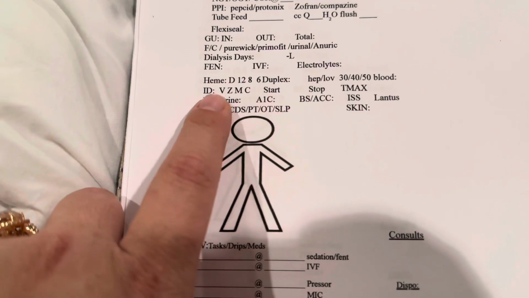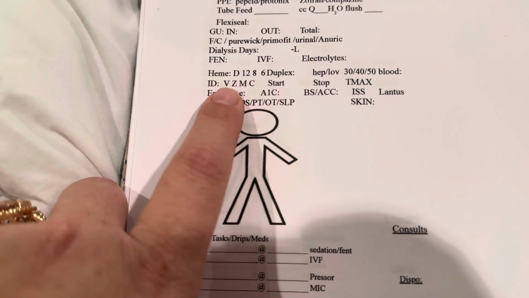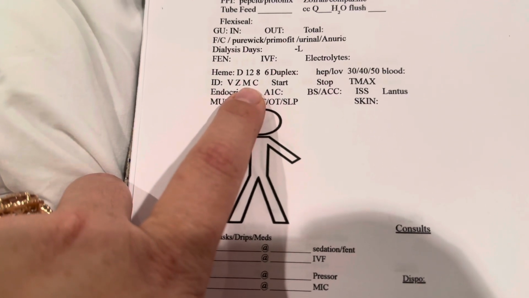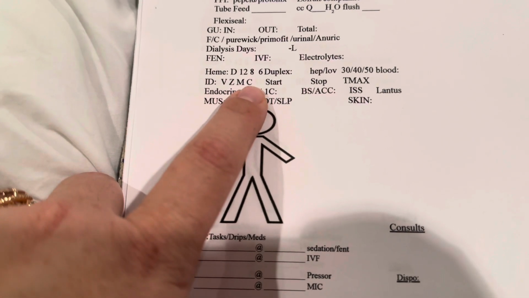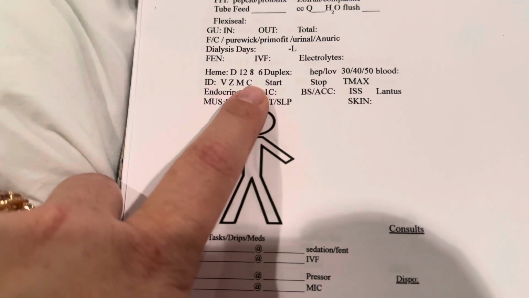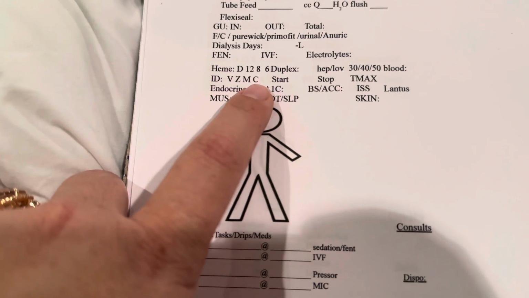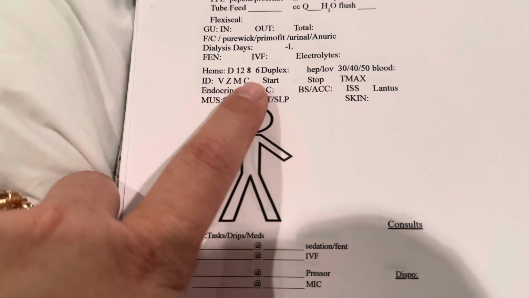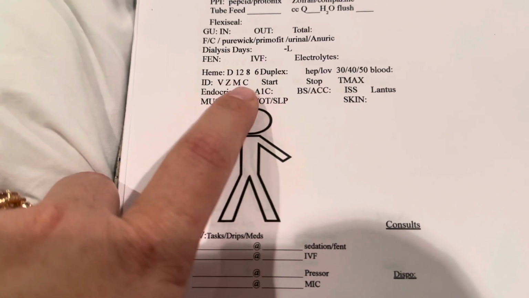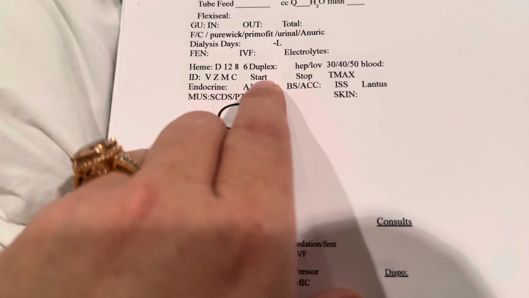VZMC is kind of the ones that we typically use. That's Vanco, Zosyn, M for Flagyl, the metronidazole, and then C for cephalosporin. I've been trying to figure out how I'm going to change this because I use a lot of cefepime, Rocephin, and Ancef. So this doesn't really help to just underline because I use 3 different ones.